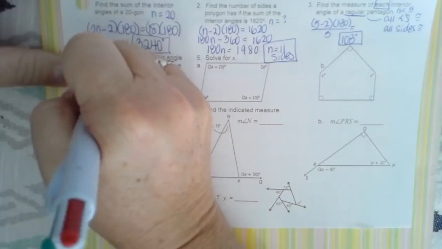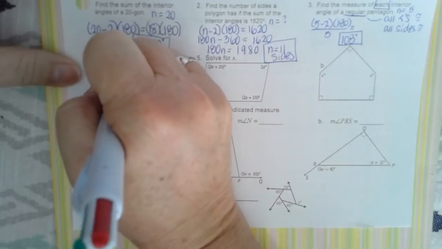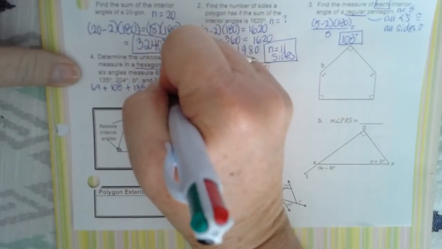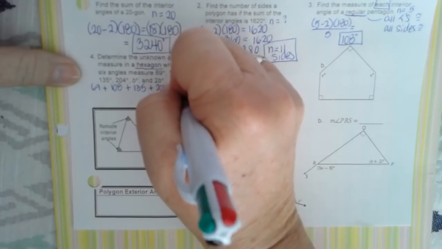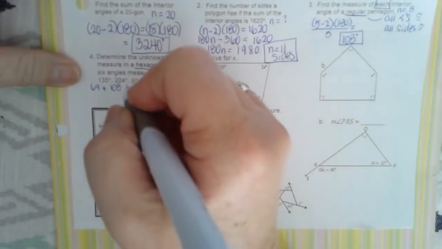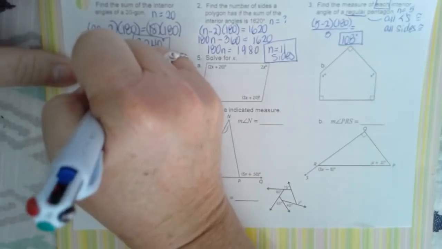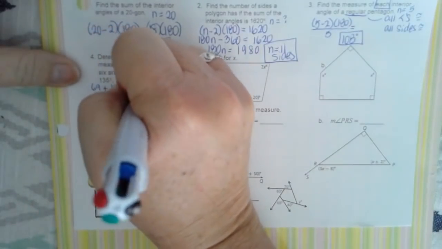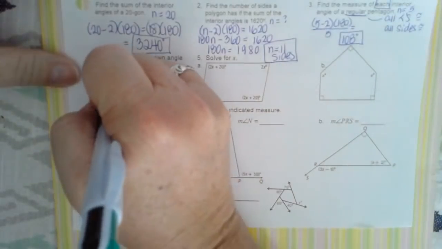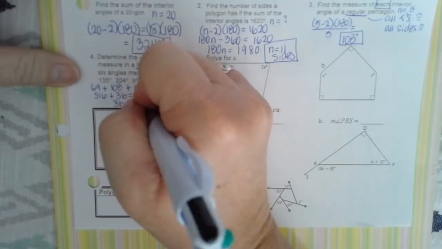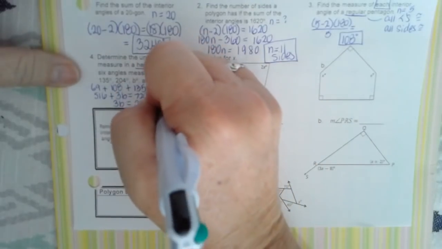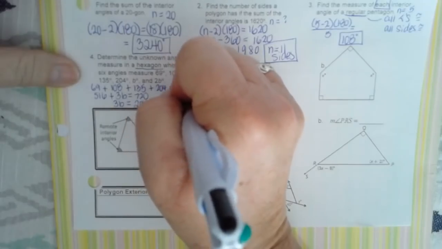So if I add all these up, 69 plus 108 plus 135 plus 204 plus b plus 2b, which makes 3b, equals 720. Now, combining like terms, we get 516 plus 3b equals 720. So if I subtract 516 from both sides, I get 3b equals 204. Divide by 3, and I get b equals 68 degrees.